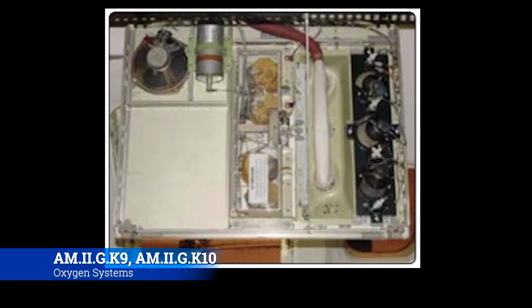Okay, in terms of chemical oxygen generators that you'll probably come across, the PSU is one of those, the passenger service unit. This is what's in the overhead bins on an airliner. So whenever the masks deploy, this is what is actually supplying it. And you can kind of see the masks that have been packed right there in the middle.